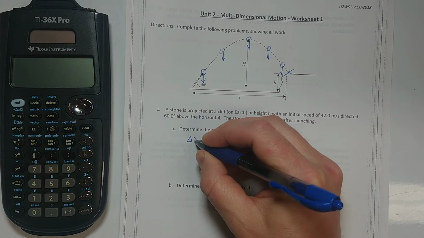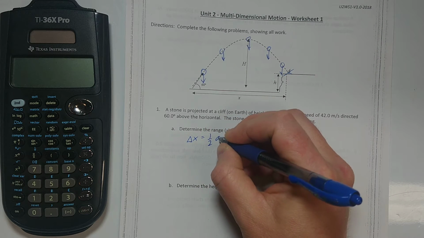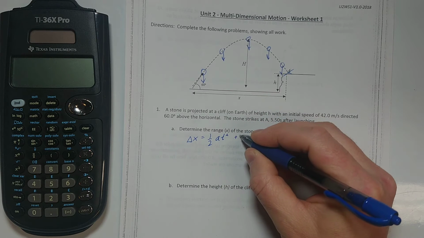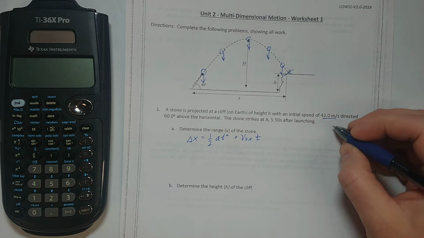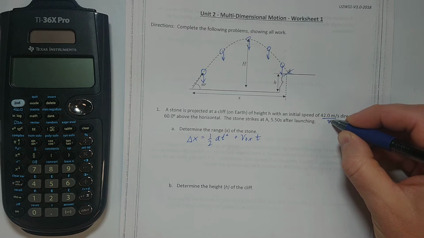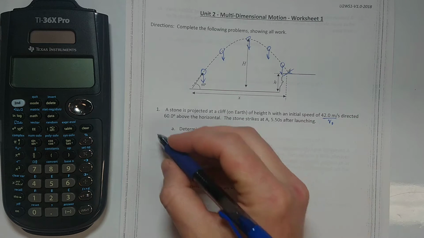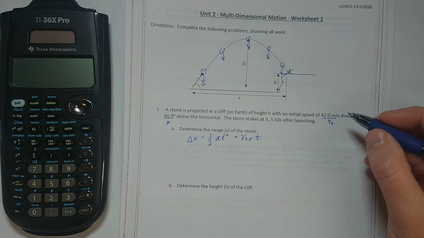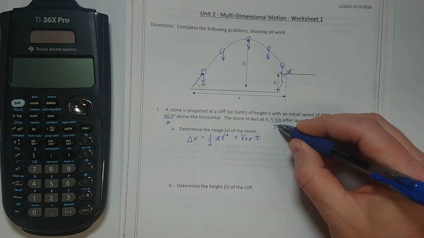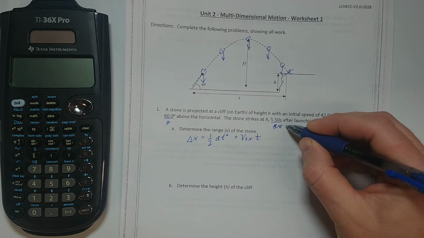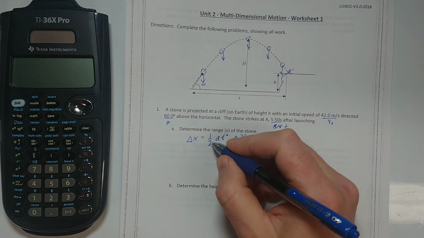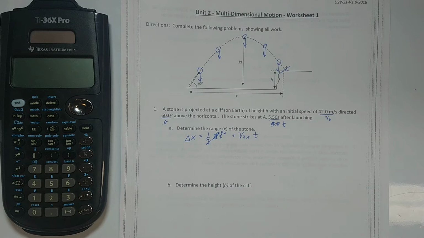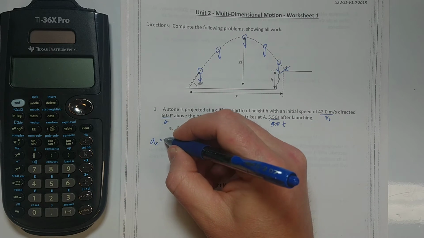All right, delta x equals 1/2 a t squared plus v naught x t. The 60 degrees is the angle theta, that's v naught, not v naught x. Time is 5.5, so that's t. In the x direction, there is no acceleration, right? a_x equals 0.